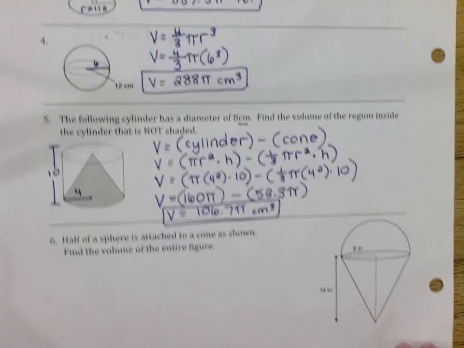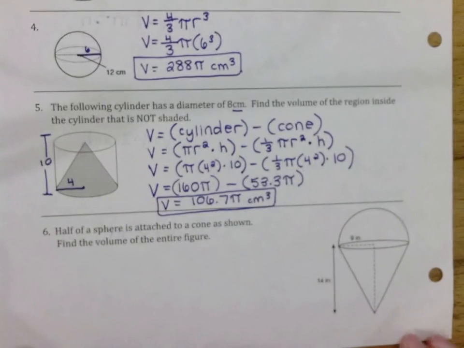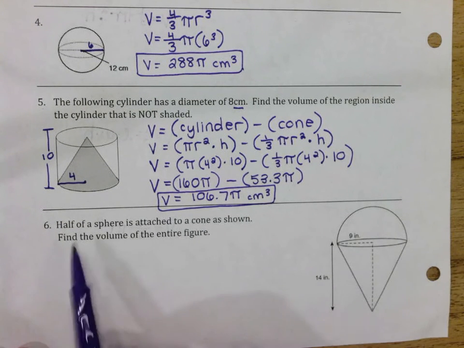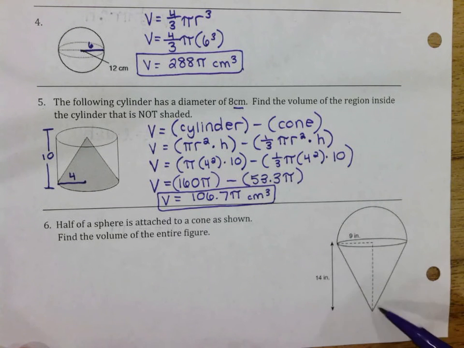Okay, we just have one more problem down here. Kind of have this like snow cone looking thing over here. So it says half a sphere is attached to a cone as shown. We want to find the entire volume.